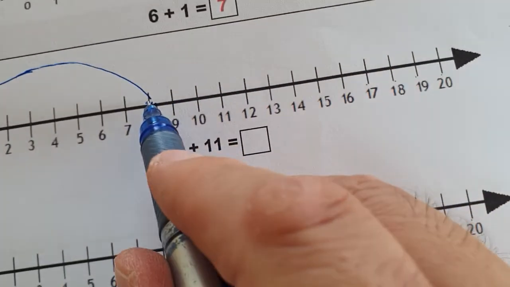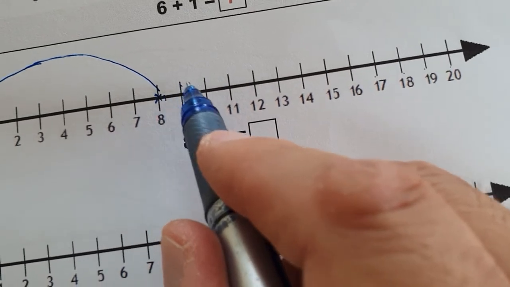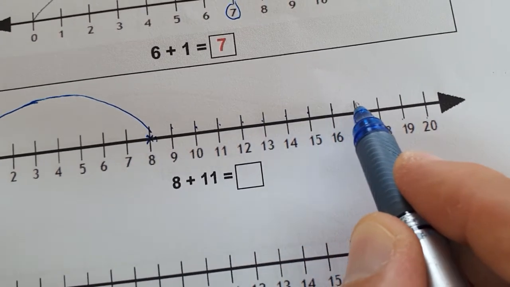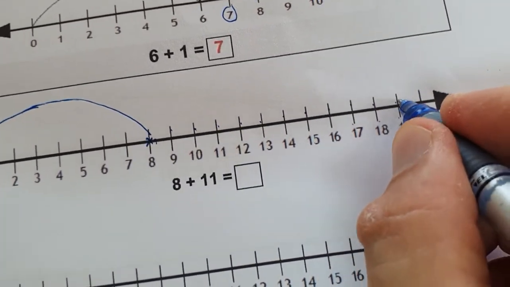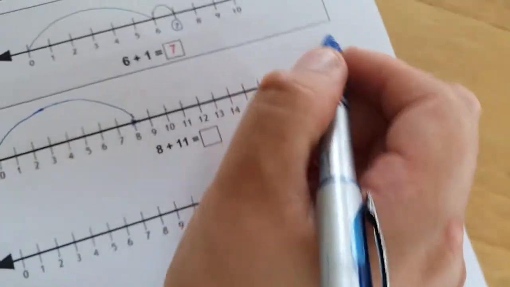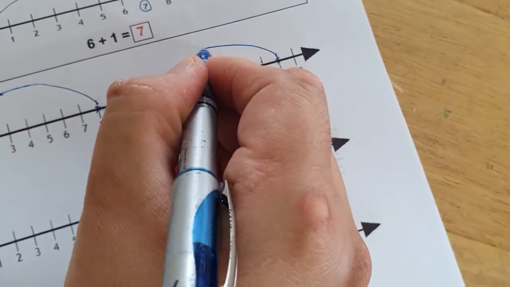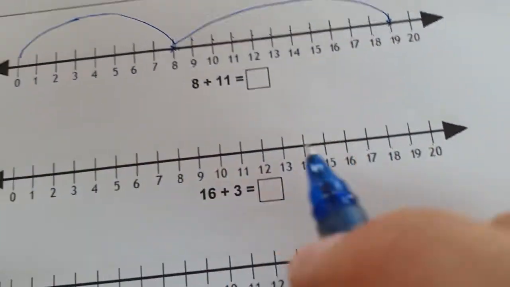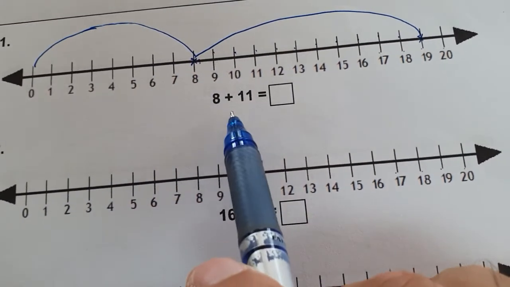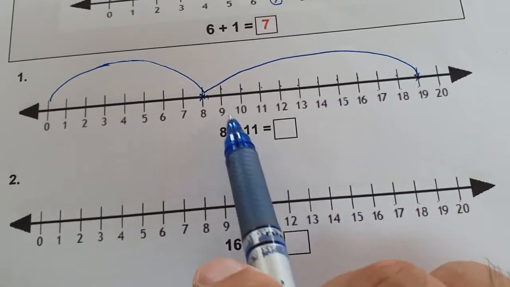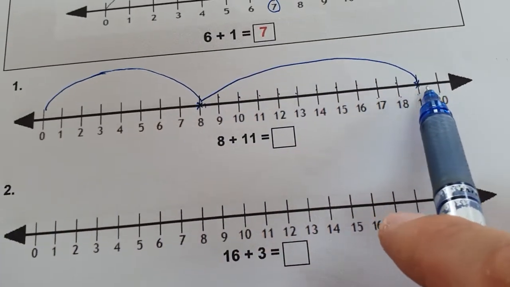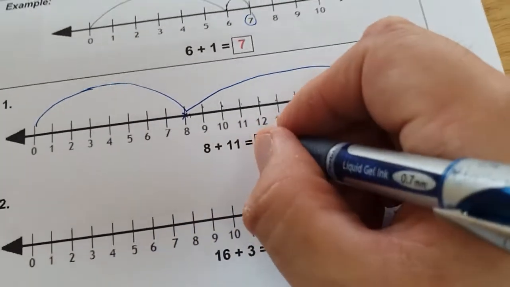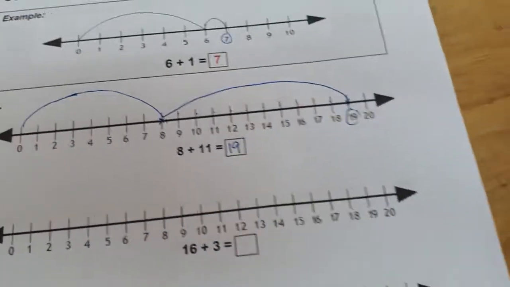So let's count 11. You are now on 8. 1, 2, 3, 4, 5, 6, 7, 8, 9, 10, 11. Make a mark here, and then you draw a line. Big jump. Okay. So we have 8 put together with 11, and then you have a big jump, and now you land on 19. So the answer is 19.